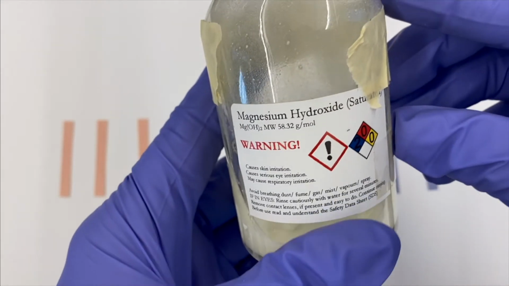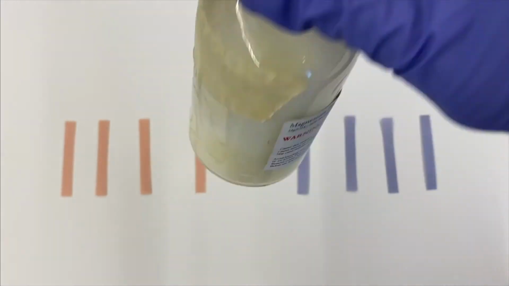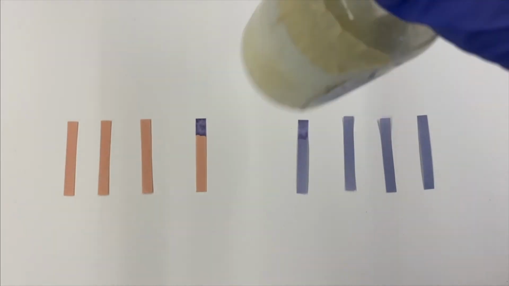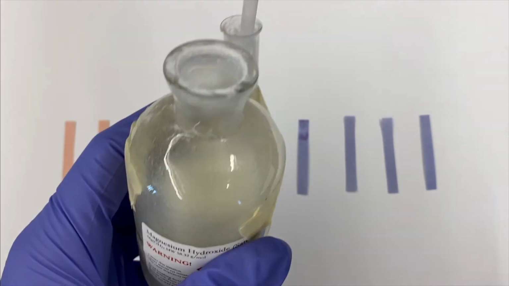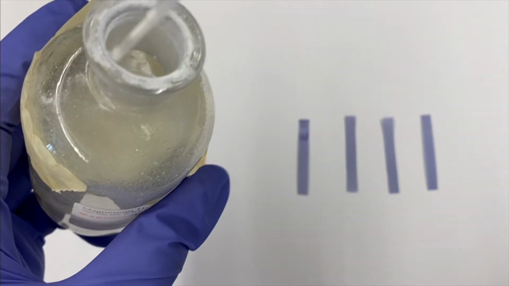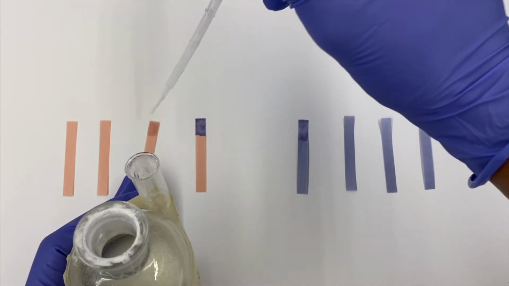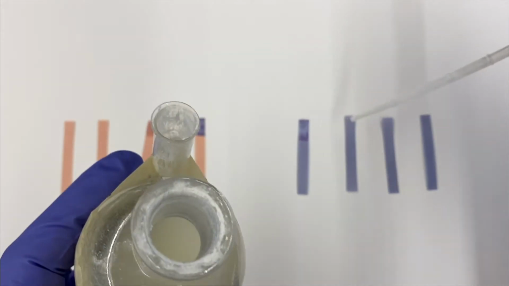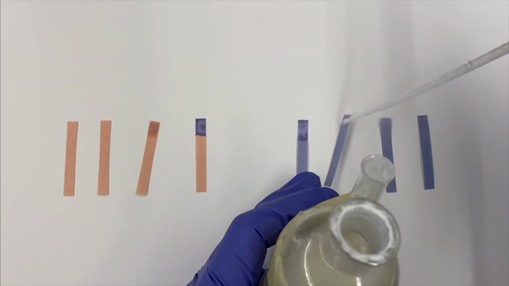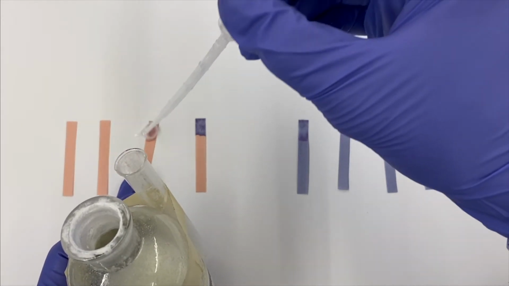All right, magnesium hydroxide. Before we add it, think about whether you think this is going to be acidic or basic, and then see if you're right. All right, blue staying blue. Pretty good hint that.